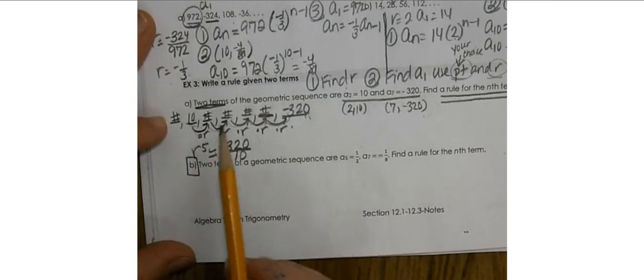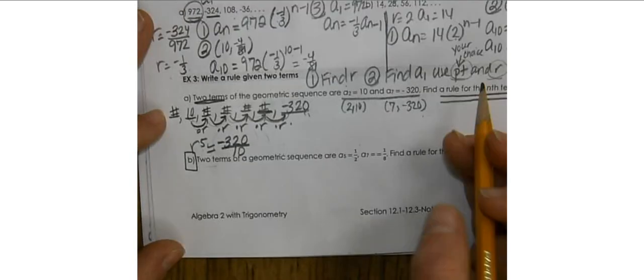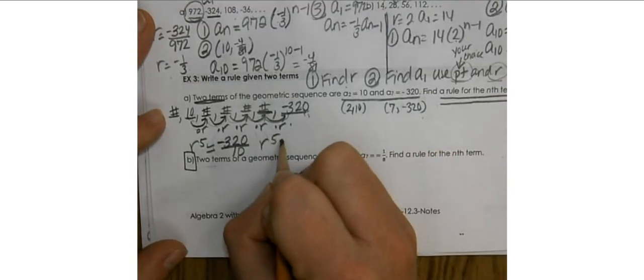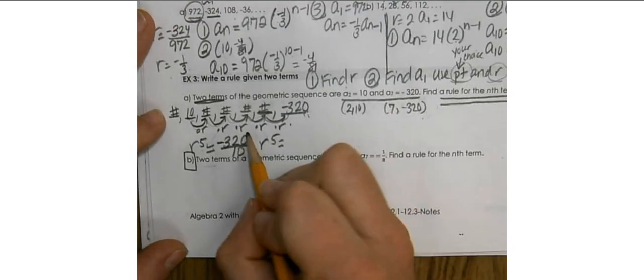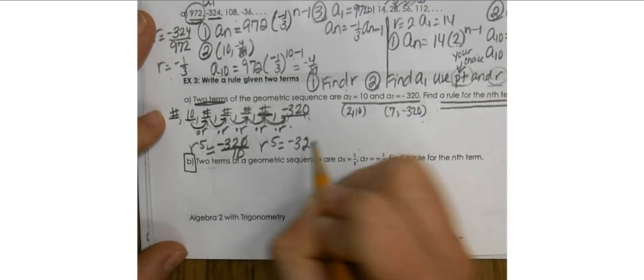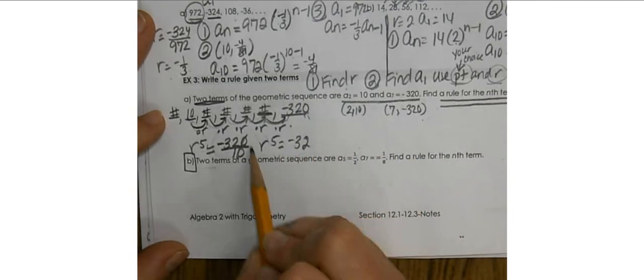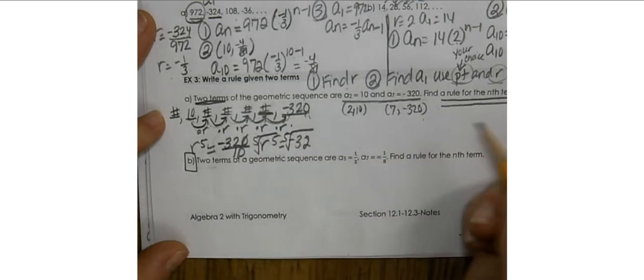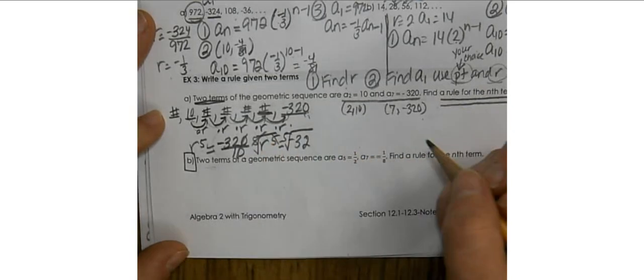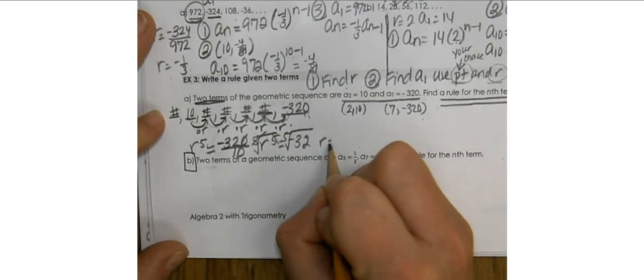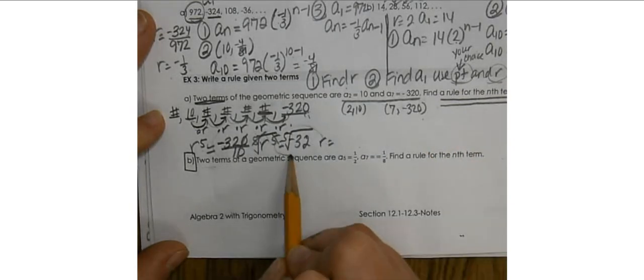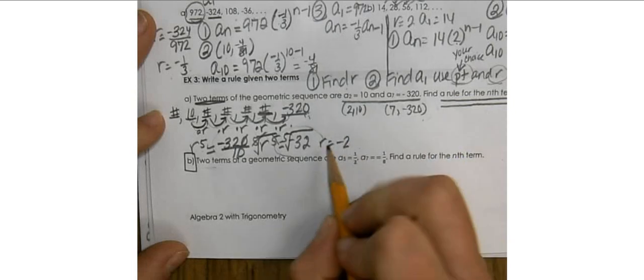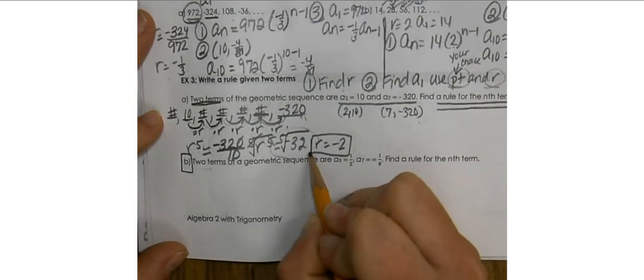So now I'm going to clean up this problem, and I'm going to end up with r to the 5th power is equal to negative 32. And we know that in order for us to solve this, we would need to take the 5th root of both sides. So if I were to take the 5th root, the 5th power would cancel out, leaving me with r is equal to the 5th root of negative 32, which is negative 2. So there's my r value. r is equal to negative 2.